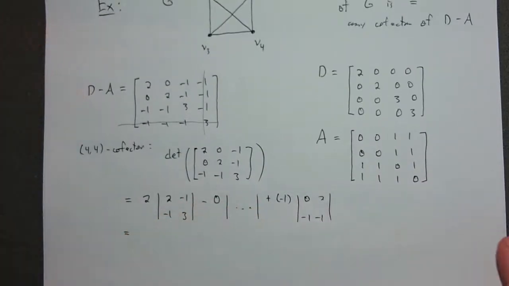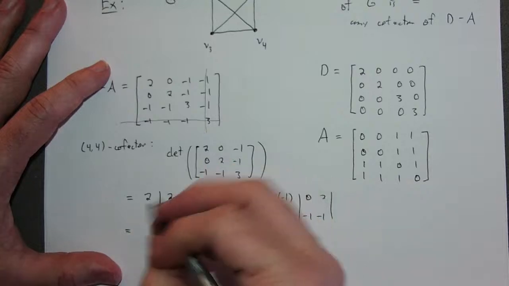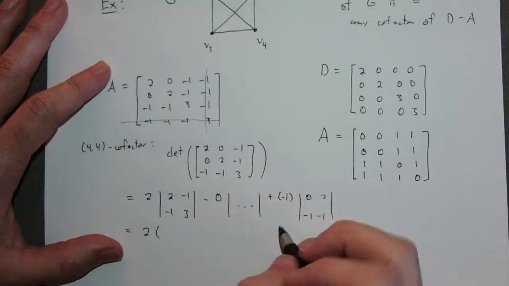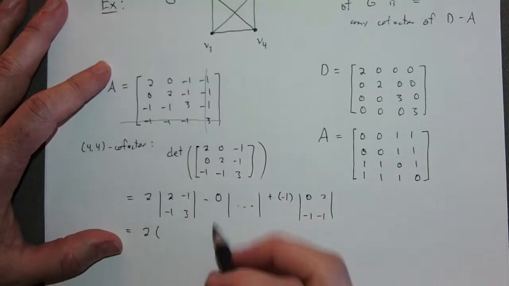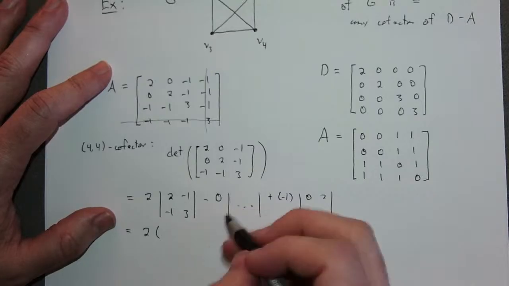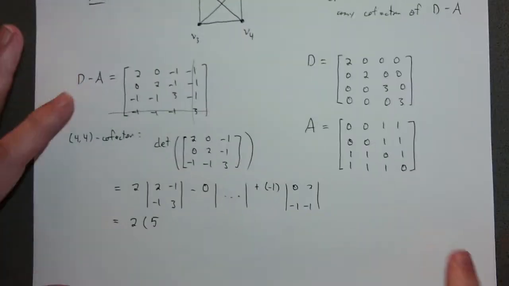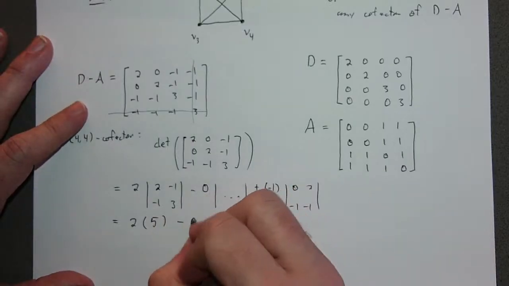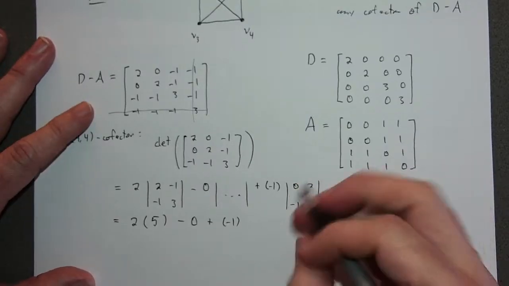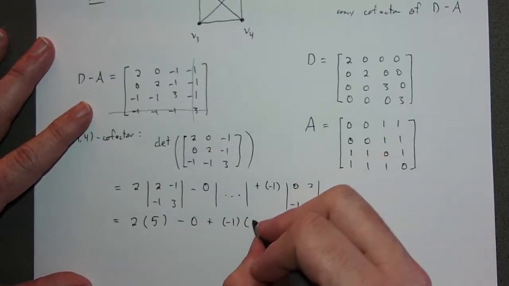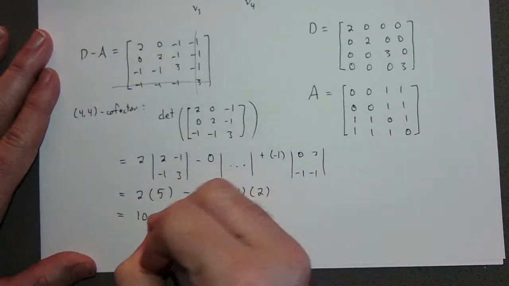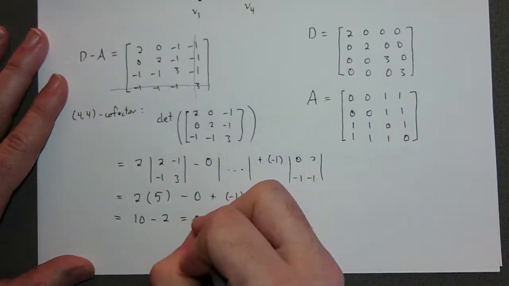So this is 2 times, this would be 6 minus minus 1, so 6 plus 1, so this would be 2 times 5. Minus 0 plus minus 1 times 0 minus minus 2, so that's plus 2. So this would be 10 minus 2, which is 8.